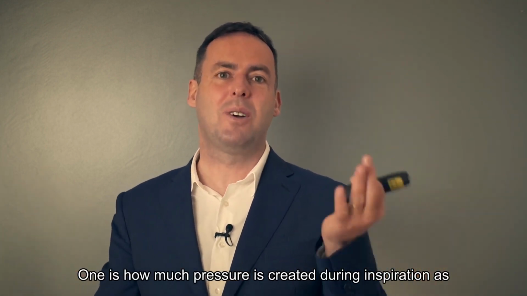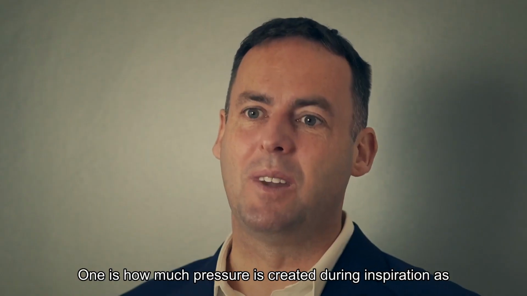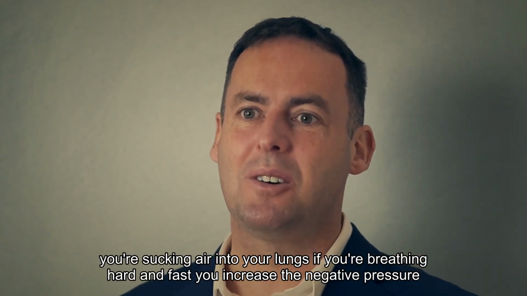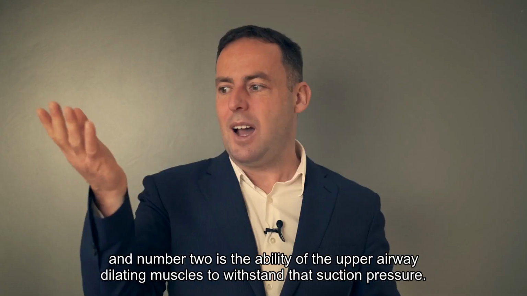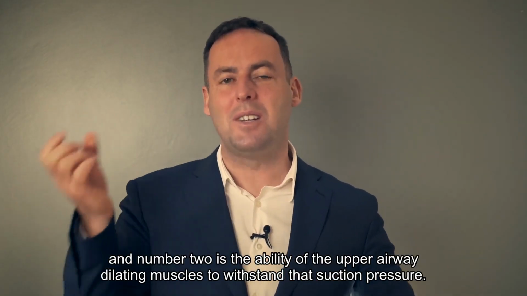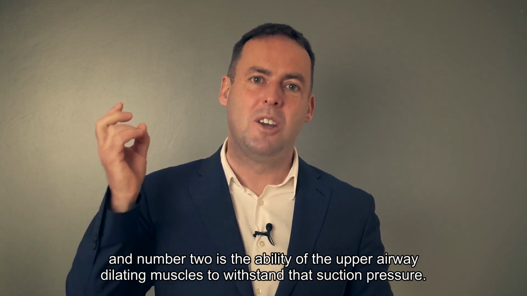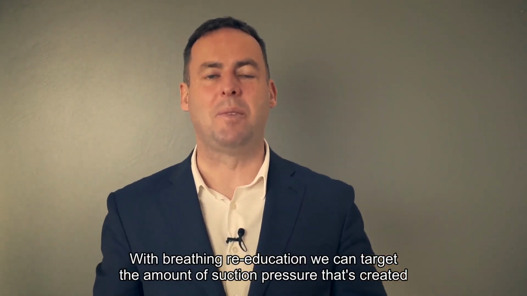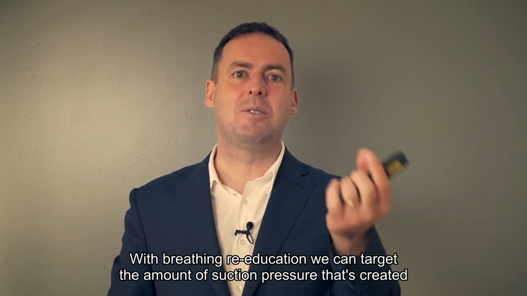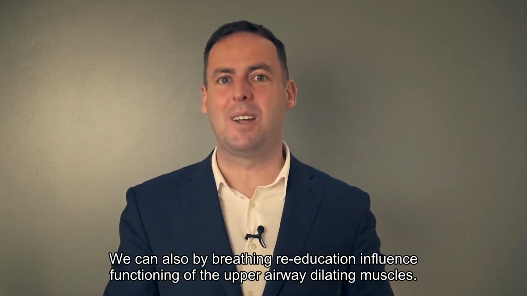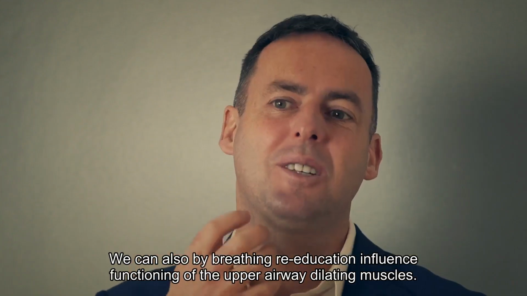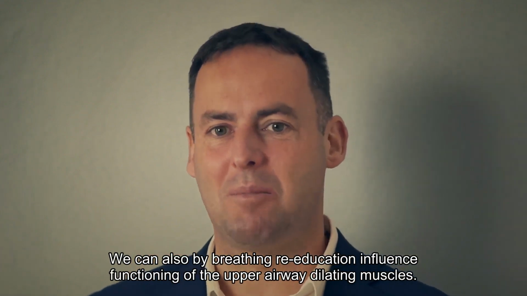One is how much pressure is created during inspiration. As you're sucking air into your lungs, if you're breathing hard and fast, you increase the negative pressure. And number two is the ability of the upper airway dilating muscles to withstand that suction pressure. With breathing re-education, we can target the amount of suction pressure that's created by changing breathing. We can also, by breathing re-education, influence the functioning of the upper airway dilating muscles.